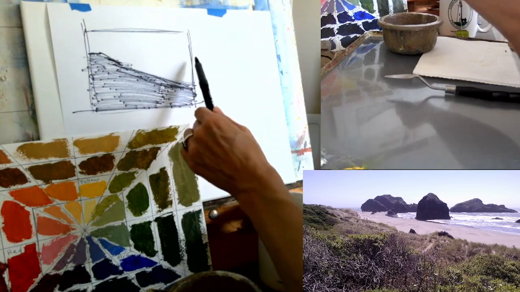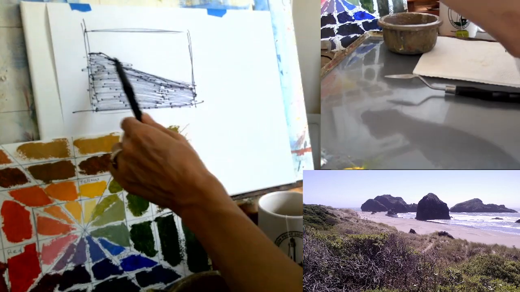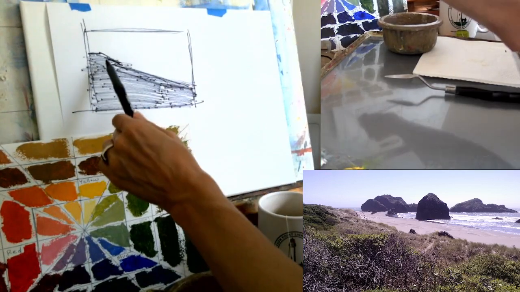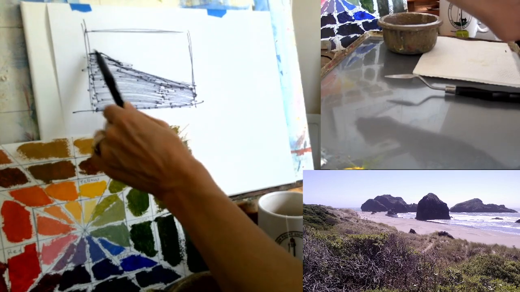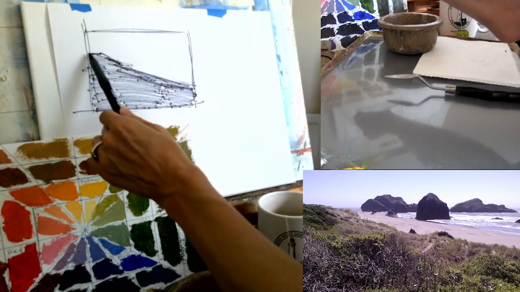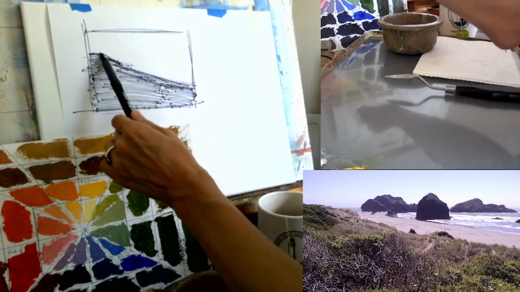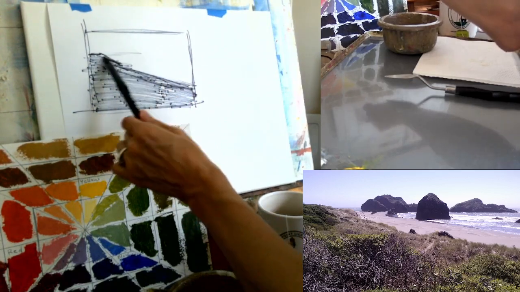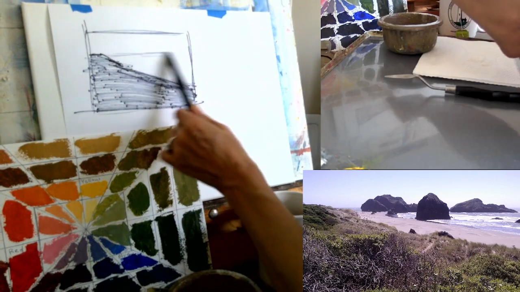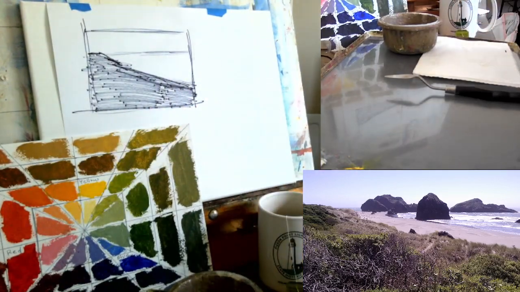Okay, and then along the horizon, this part of the hill or the grass can come up a little bit above the horizon, but the horizon where the sky and the ocean, or the sky and the ground, are meeting will be right about here.